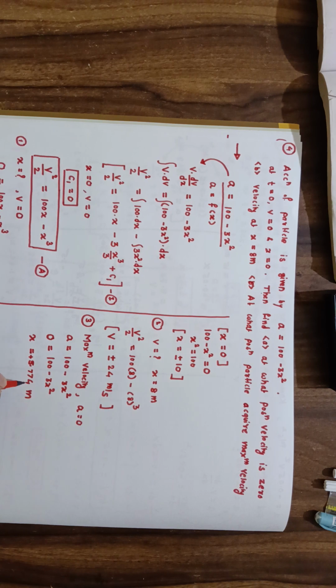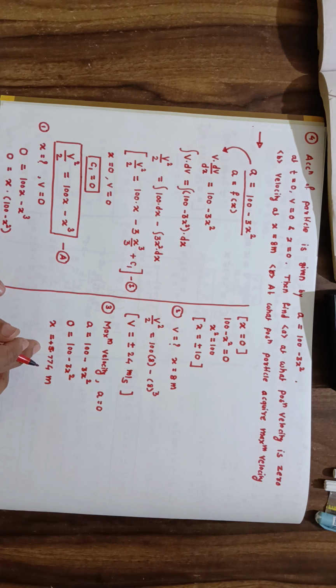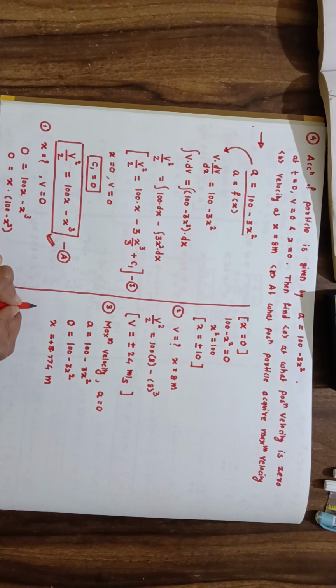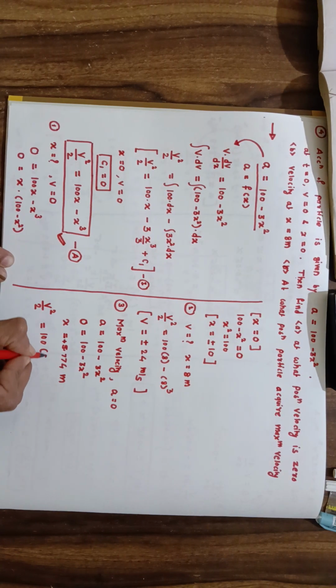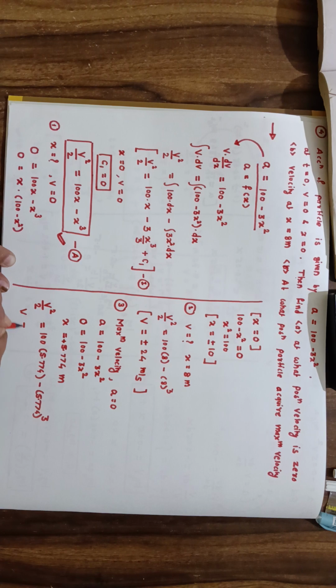So plus 5.774, and put the value of x in the equation of velocity. We have this equation for velocity: v square by 2 is equal to 100 into 5.774 minus x cube by 3, and from this find the velocity.